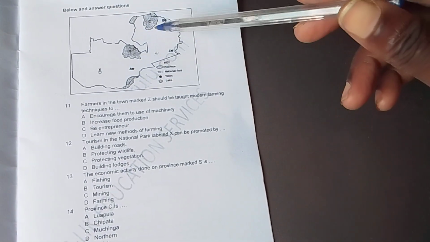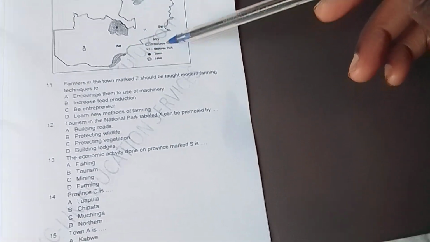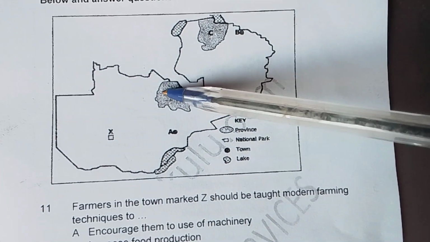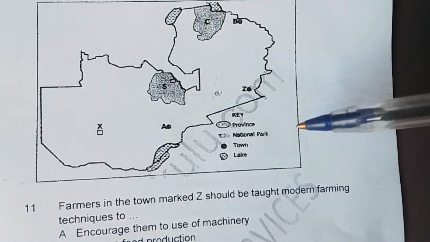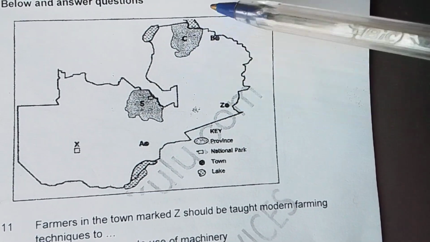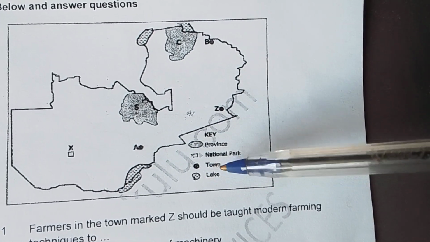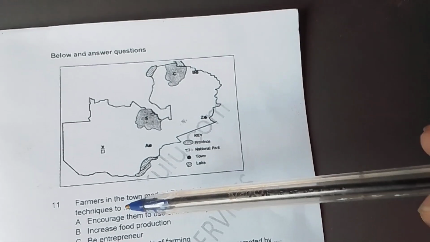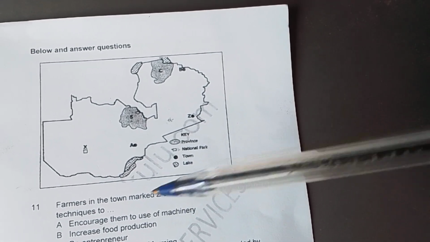We have X, we have C, we have Z, and we look at the key. What is the key saying? It's the province. So this is a province, this is a province. National park, this is a national park. Town, so this is a town, and this is a town, and this is a town. Then we have this, which is symbolizing the lakes. So these are lakes. So it says farmers in the map marked Z should be taught modern farming techniques.